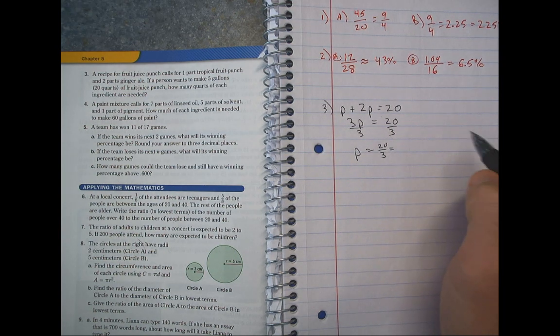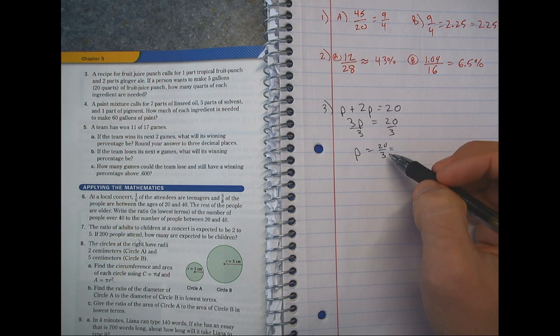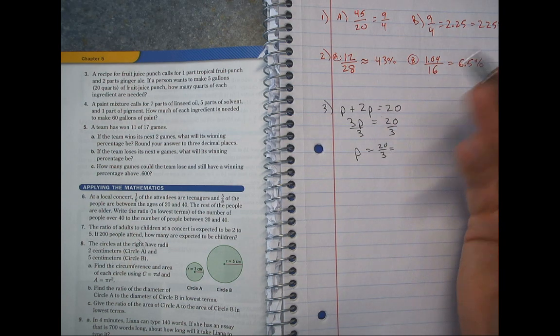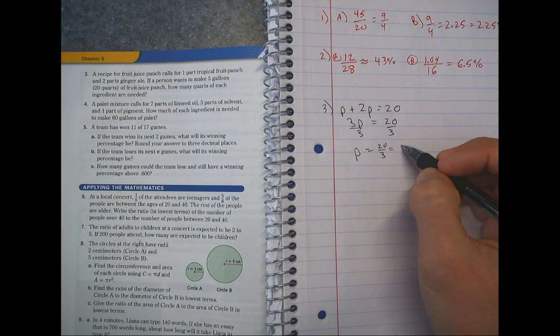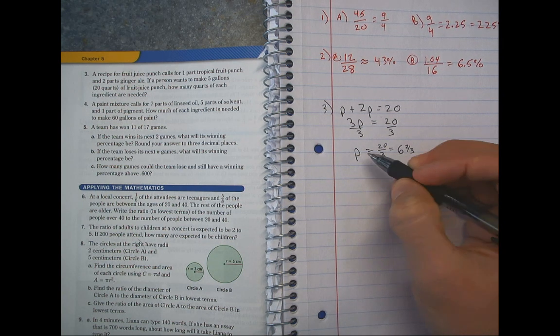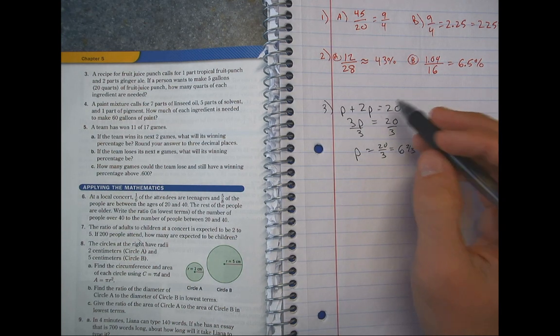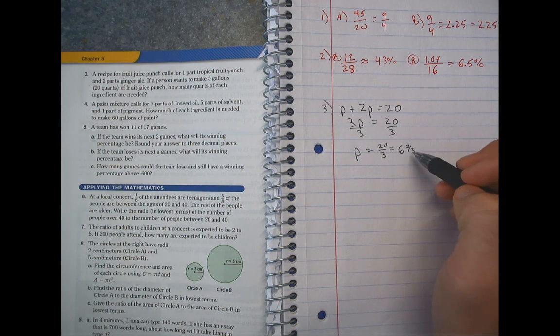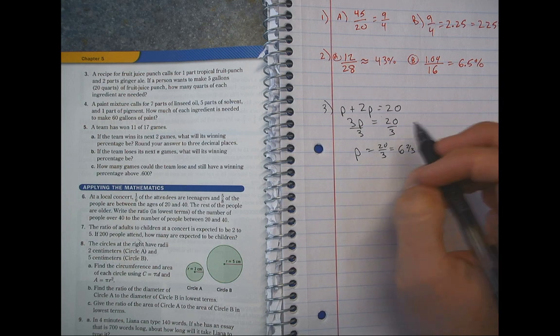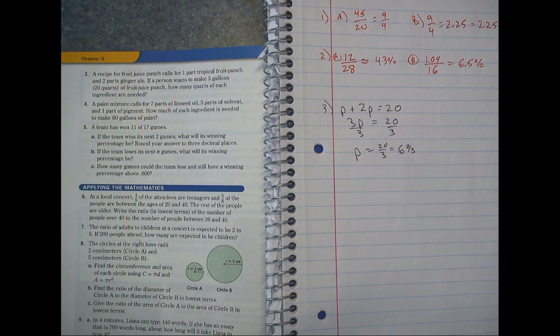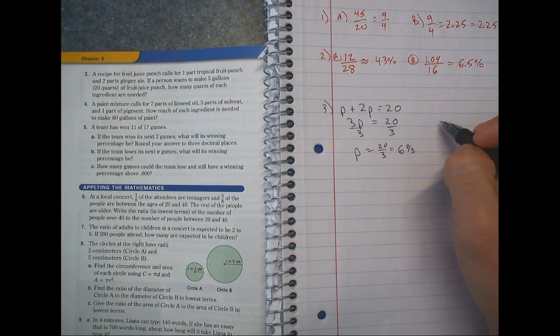But if we want to simplify that, in this case, a mixed number makes sense, because in real life you wouldn't say 20 over 3. 3 goes into 20 6 times. We're at 18. That means there's 2 left over. So each part is 6 2/3. And if you take that 3 times, 6 2/3, 6 2/3, 6 2/3, you end up at 20. So one of those parts is 6 2/3. So this is going to ask you how many quarts of each one. So the one that's 1 part is the fruit punch.